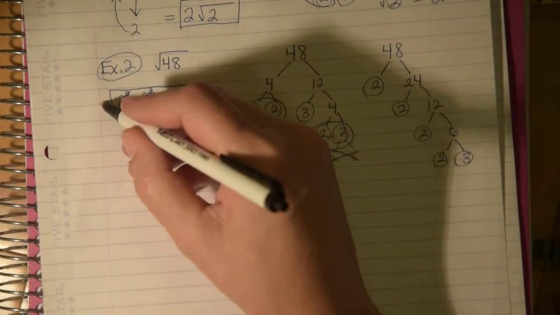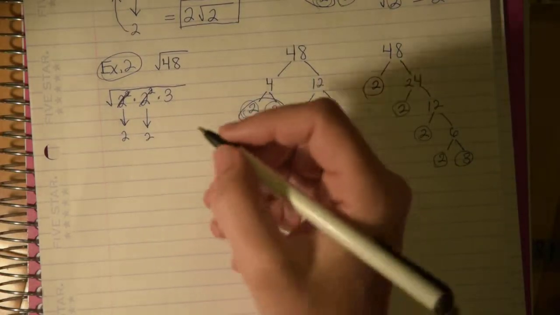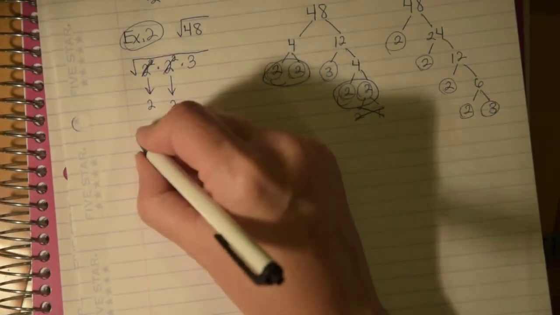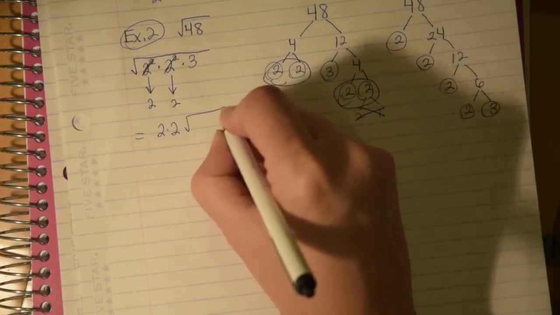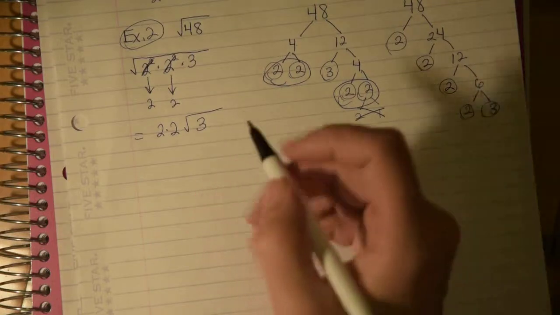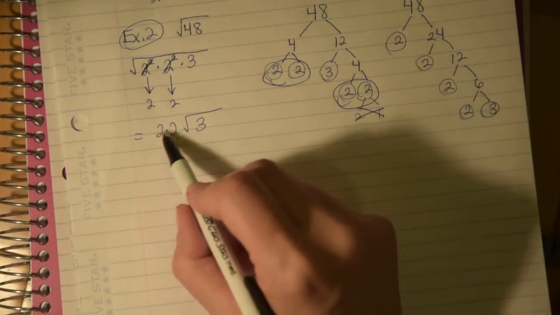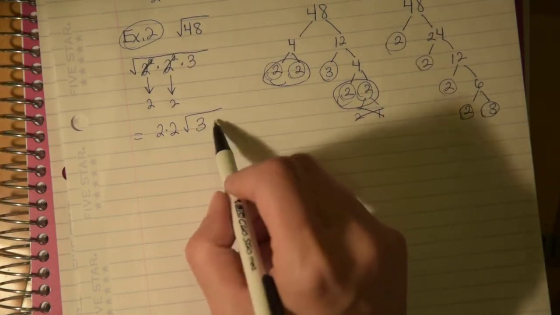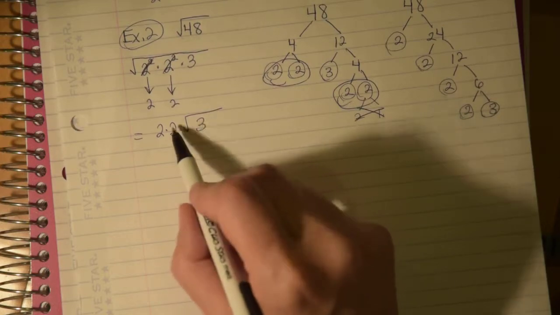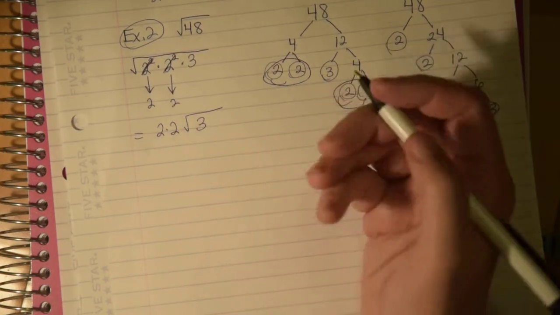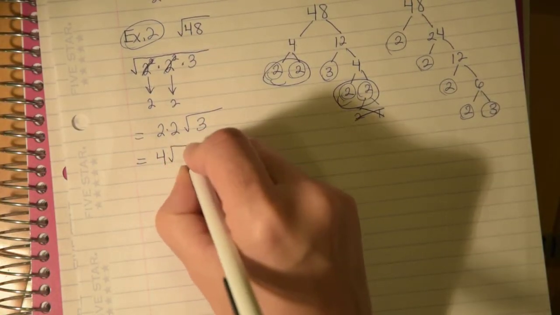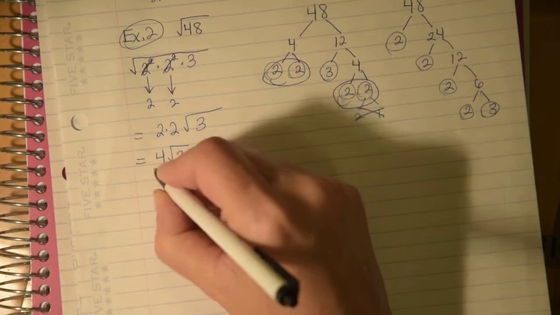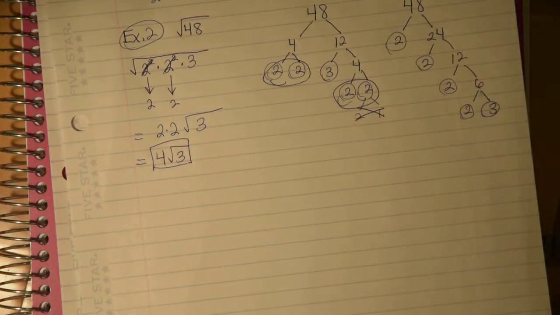And then each of these 2's is going to go in front of the square root. So I get a 2 times a 2 in the front, and 3 is left inside. If you have more than one number on the outside, multiply them together. So this is 4 times the square root of 3, and that would be the simplified version of the square root of 48.